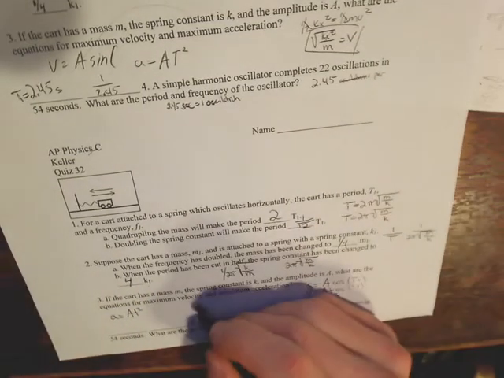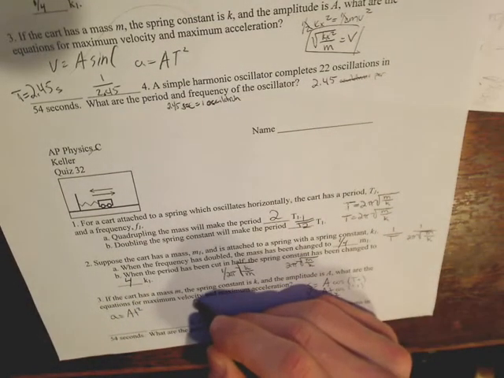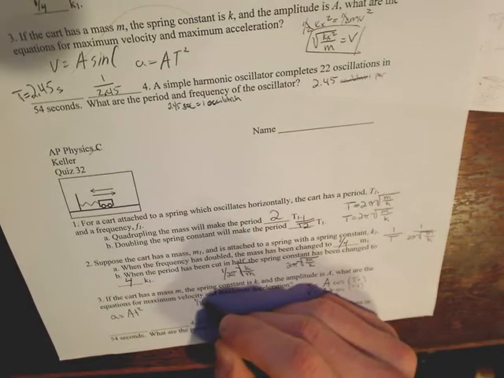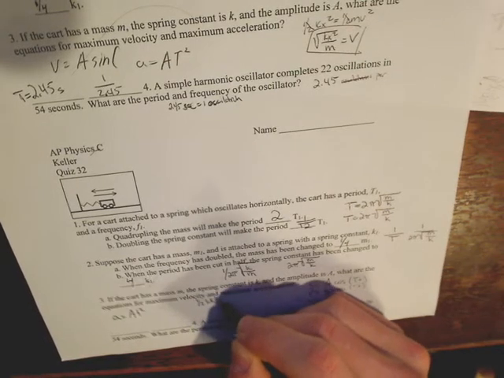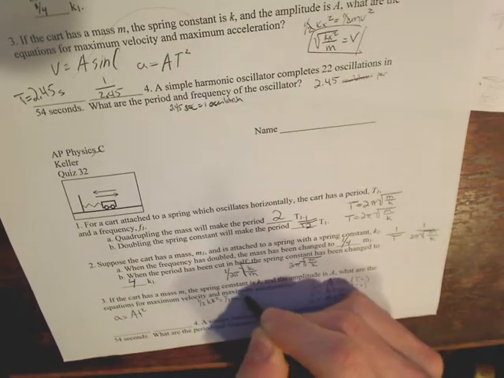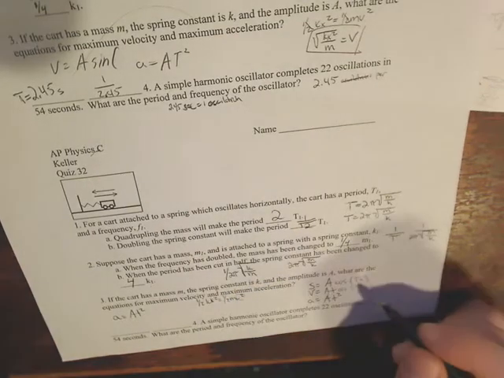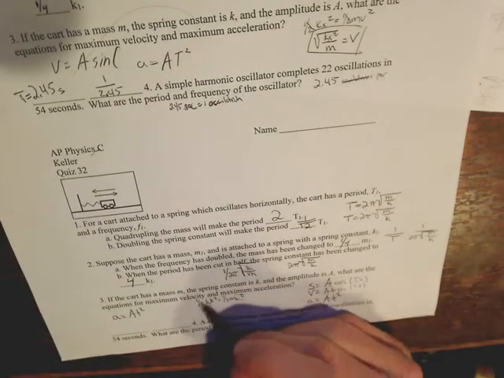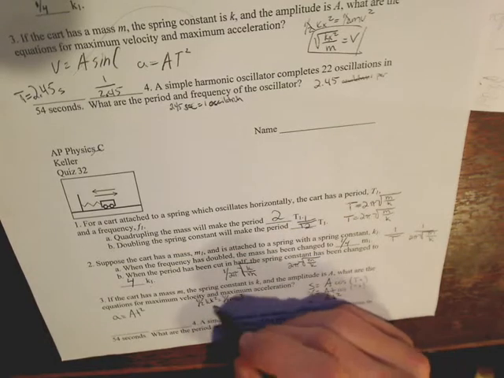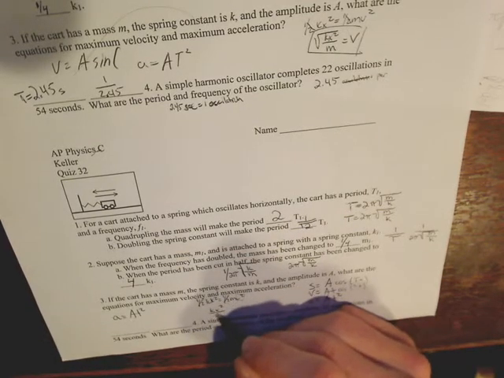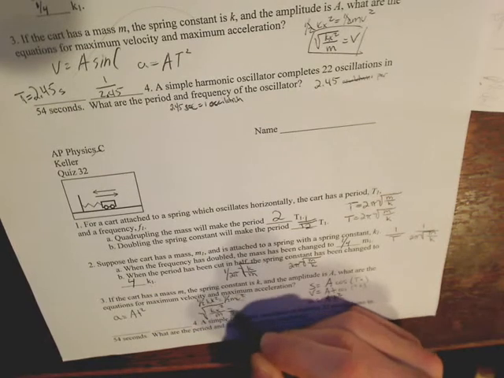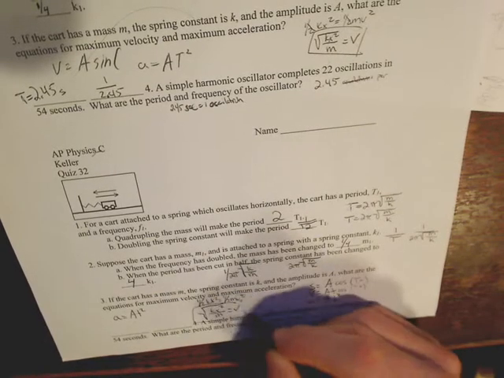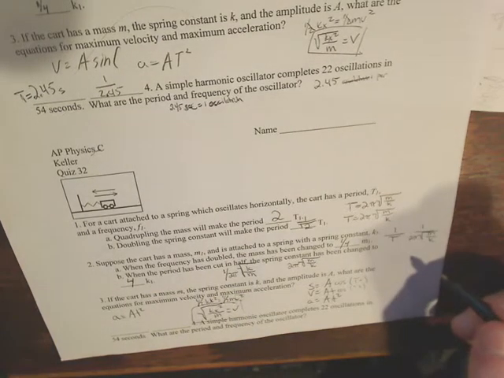For velocity, you can set 1/2 kx squared equal to 1/2 mv squared, and you're going to solve for this velocity here. The 1/2s can cancel, and what you're going to end up with is kx squared over m, and the square root of that is equal to your v. That's going to be your maximum velocity there.